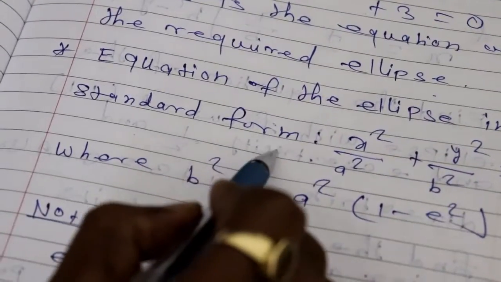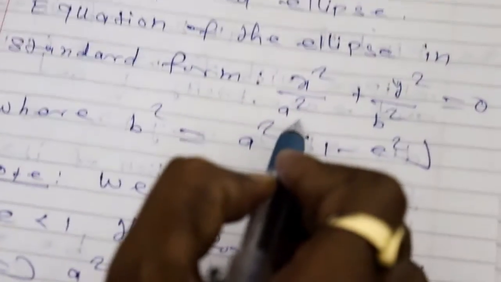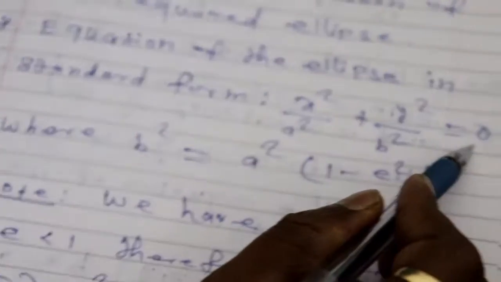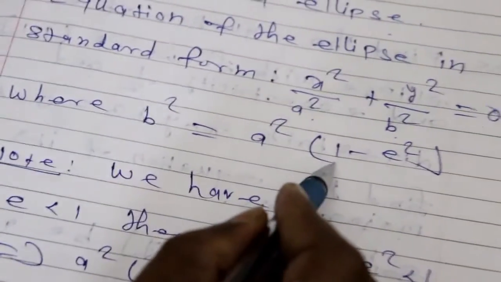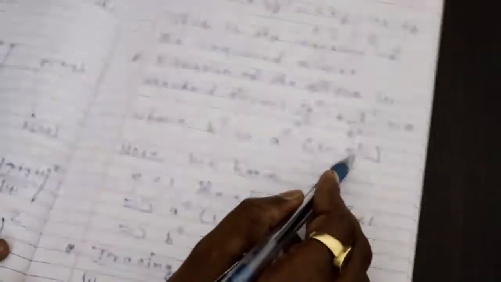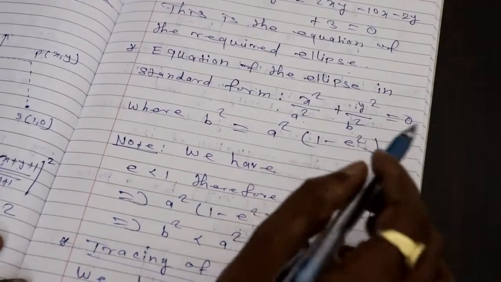Next topic: equation of the ellipse in standard form. Okay students, try to understand.